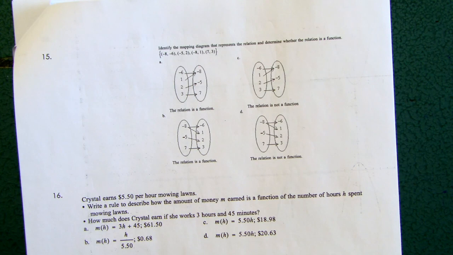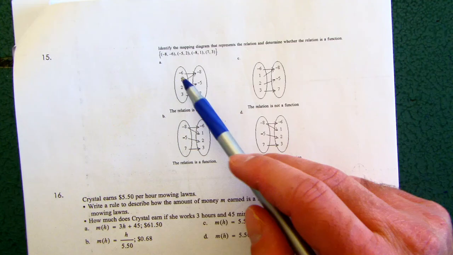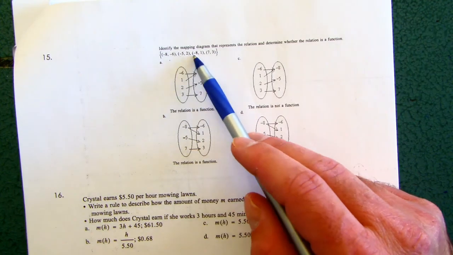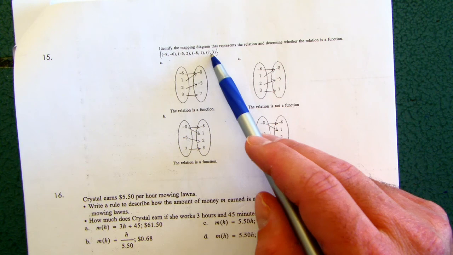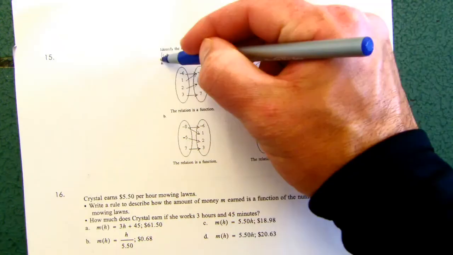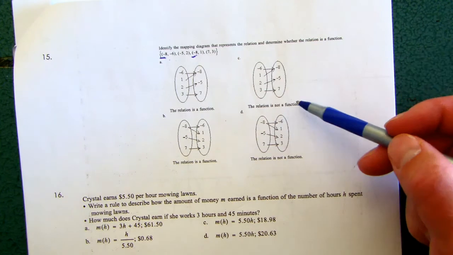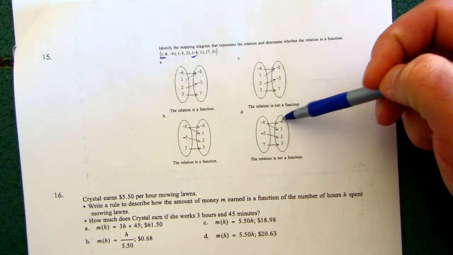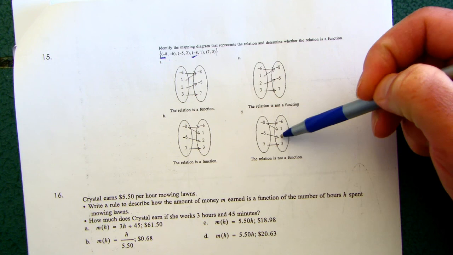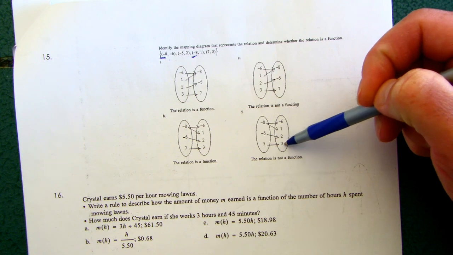All right, so identify the mapping diagram that represents the relation and determine whether the relation is a function. All right, so this one, we got -8, 6, -5, 2, -8, 1, and 7, 3. So I know with these -8's repeating, it's definitely not a function. So it's got to be C or D. And we had -8, -6, -8, and 1, -5, 2, 7, 3. So D.